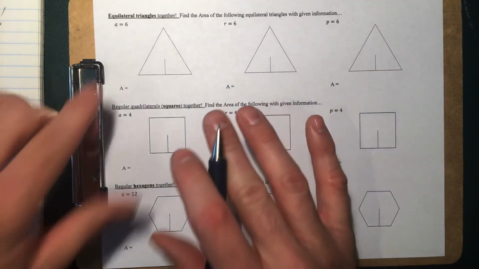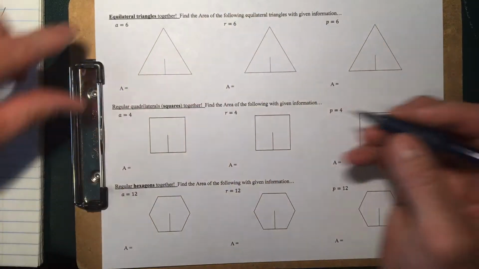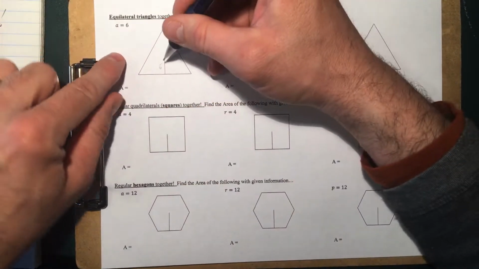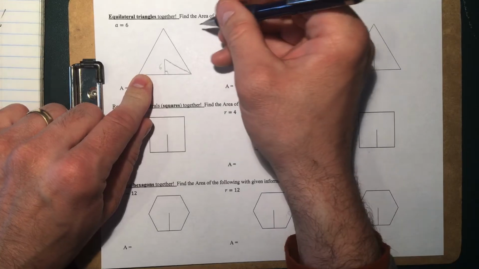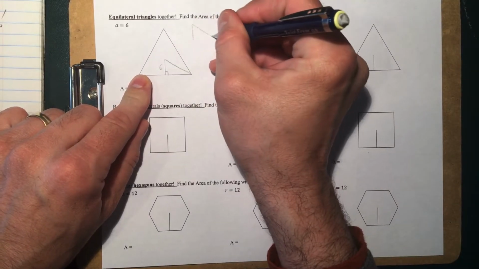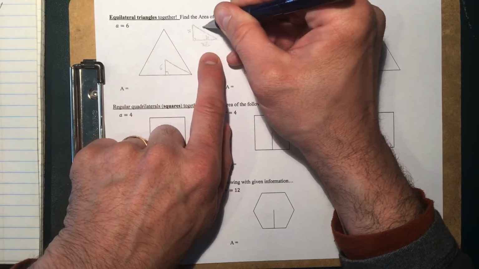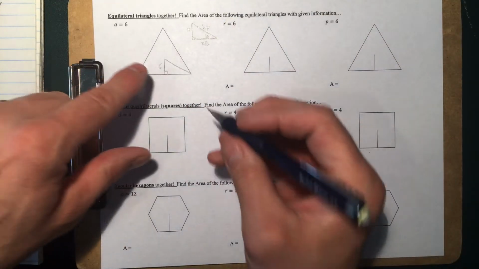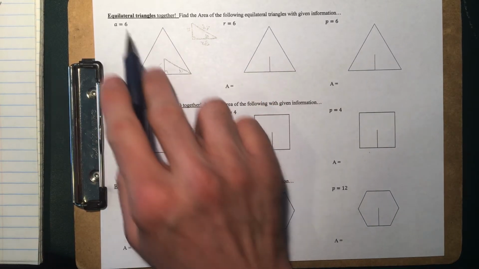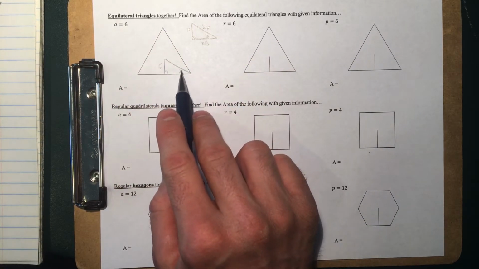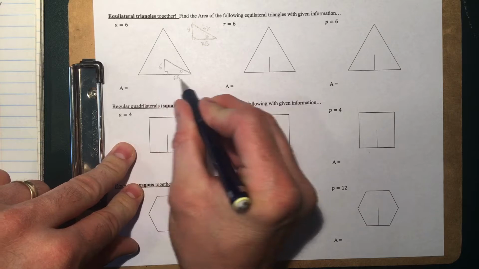Okay. If you have an equilateral triangle with apothem 6, that means this is a 30, 60, 90 right here. And remember from the other page, if you have a 30, 60, 90, and this is the 1, and that's x, this will be x root 3, and this will be double x, of course. And that's a 30, because in an equilateral triangle, that 60 gets split in half, 30, 30. So if that's the 6, that's the 6 root 3. And now the whole side will be 12 root 3.